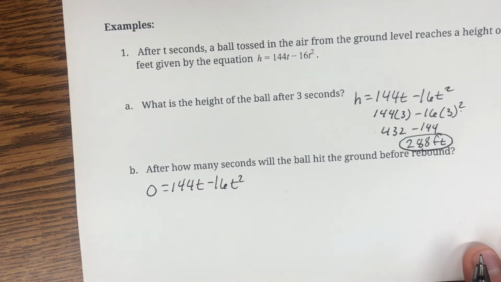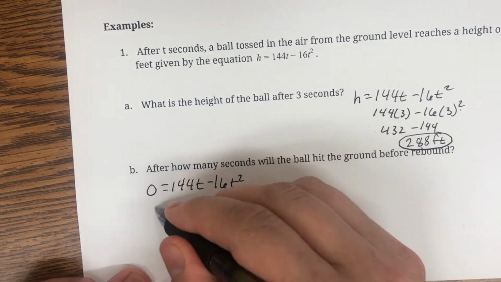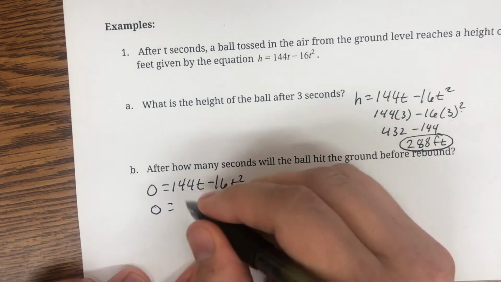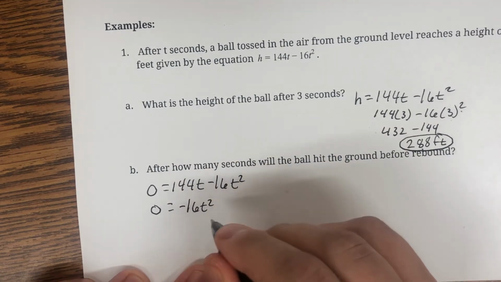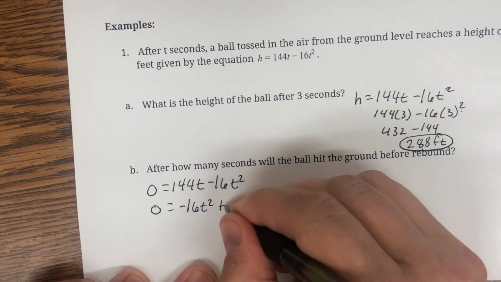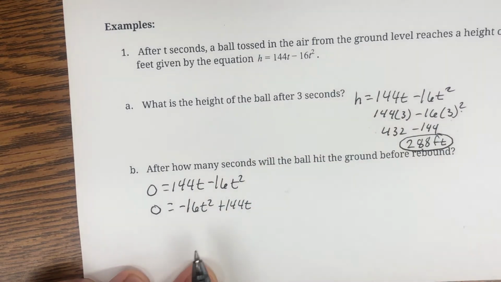Now, in order to solve this quadratic, realistically, for these types of problems, our best bet is to use the quadratic formula, because typically we aren't going to get whole number solutions. So I'm going to put this back into standard form. 0 equals negative 16t squared, the t squared comes first, plus 144t, and there's no c. The difference with this standard form is that instead of an x, we're using t. That's okay. That's just on the x-axis. It's the amount of time.